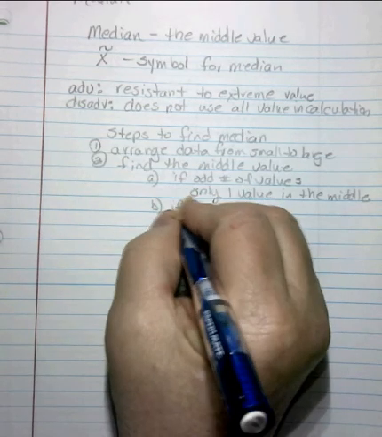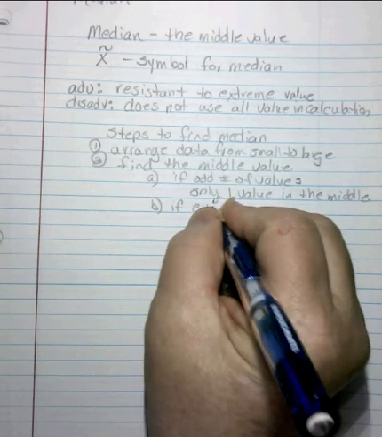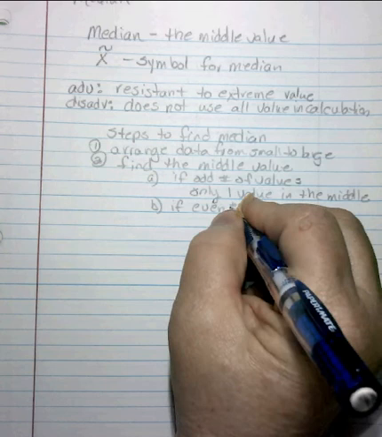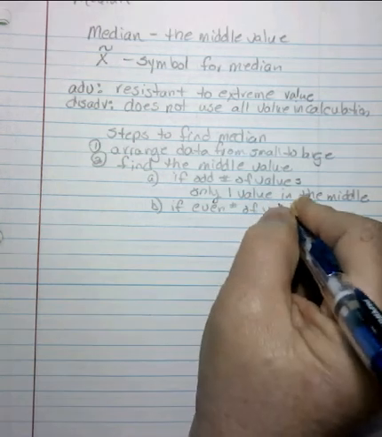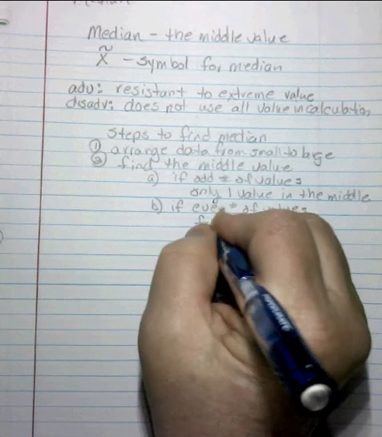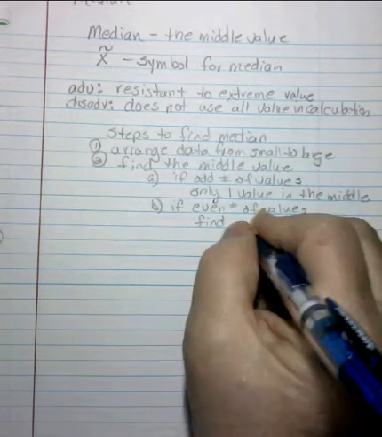If you have an even set of values, then you have to find the average of the two in the middle.